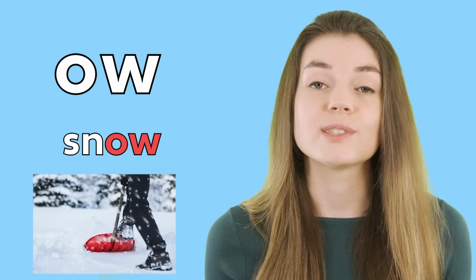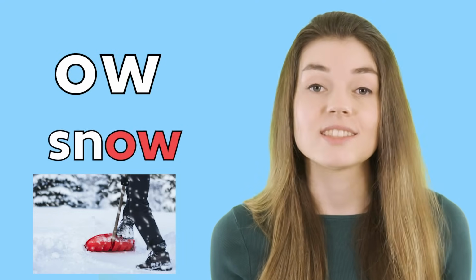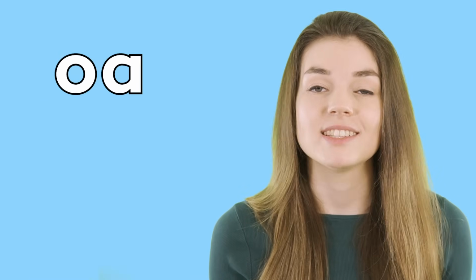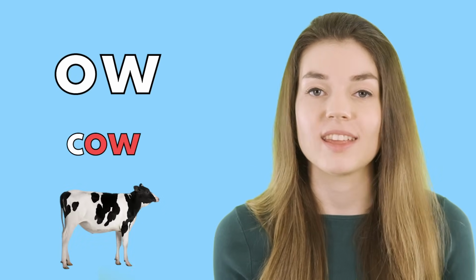The next sound is O. O for snow, spelt with an O and a W. O, snow. The next sound again makes the same O sound, but it's spelt with an O and an A. So together these letters make the sound O, O in boat, boat. The next sound is ow, spelt with O and W, the same as O, but this time it makes the sound ow. So ow for cow, cow.